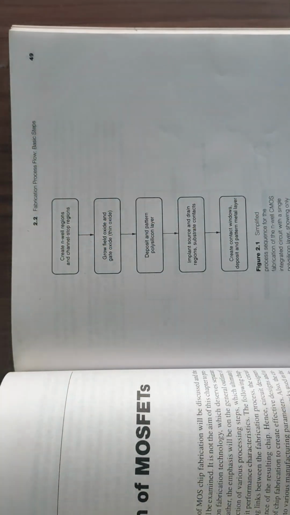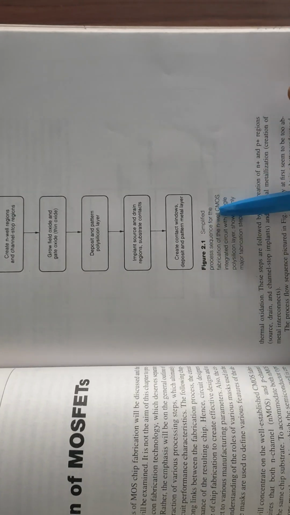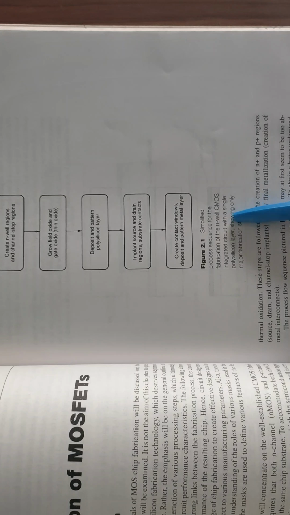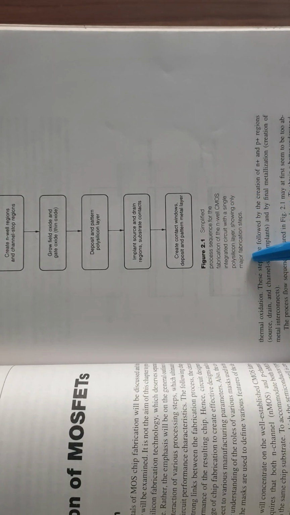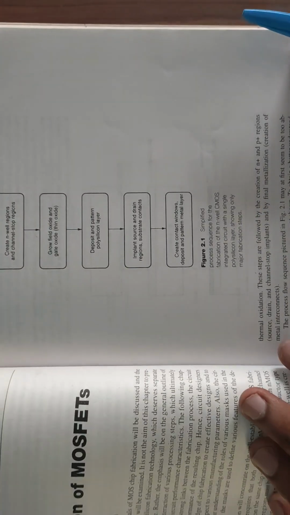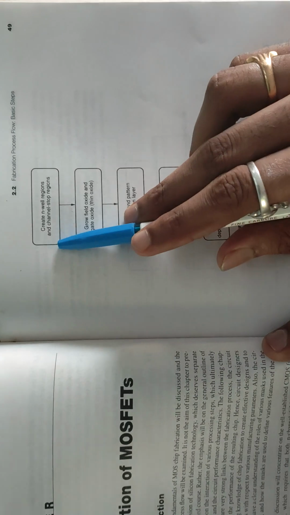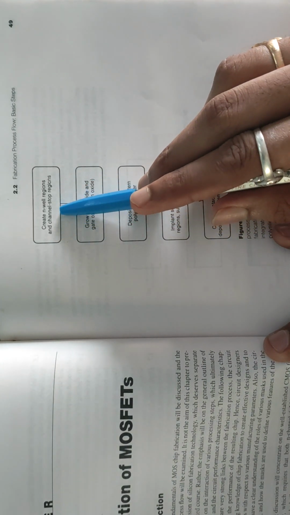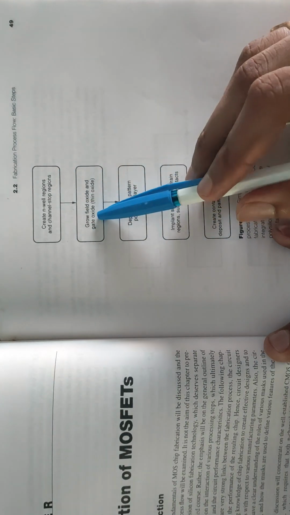Here you can see in this figure the simplified process sequence for the fabrication of N-well CMOS integrated circuits with a single polysilicon layer, showing only major fabrication steps. Create N-well regions and channel stop regions.